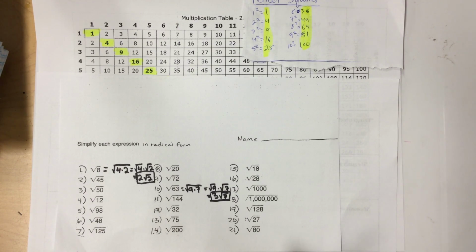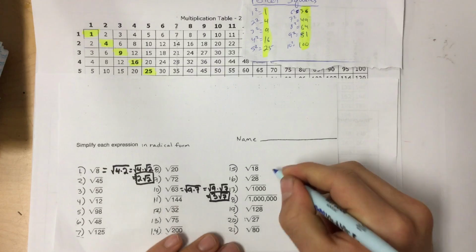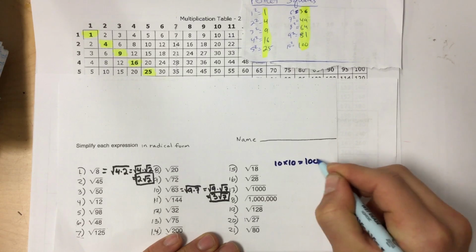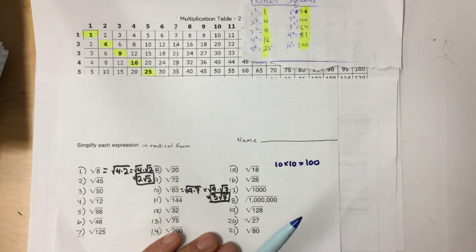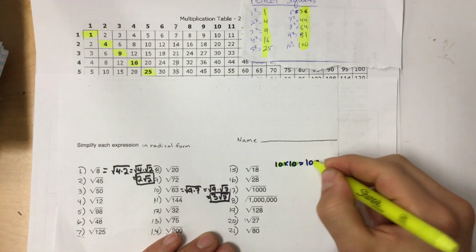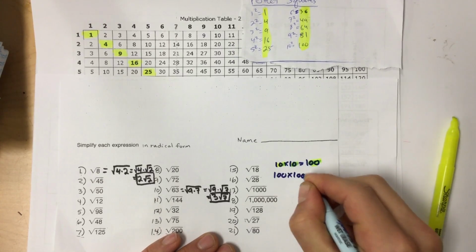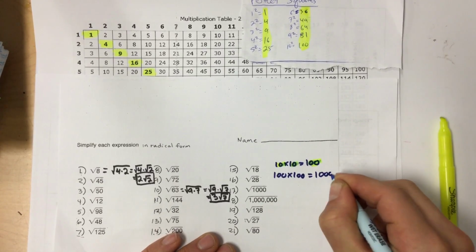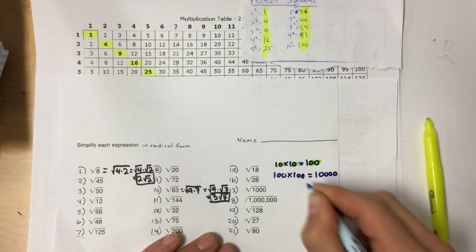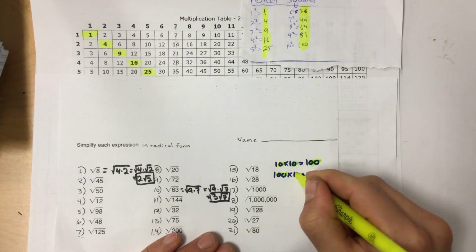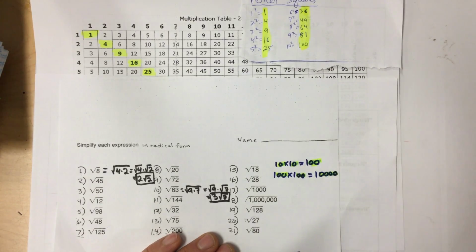So 10 times 10 is 100, which has 2 zeros in it. I'll do this in a different color. So up above, 10 times 10 equals 100, right? Notice the zeros. We went from 1 0, they multiplied and we had 2 zeros. If you do 100 times 100, you get 1 0 0 0 0. Those 2 zeros and 2 zeros here became 4 zeros. So 2 zeros, 2 zeros, and then there's 4 zeros in the product. So 100 times 100 is 10,000.